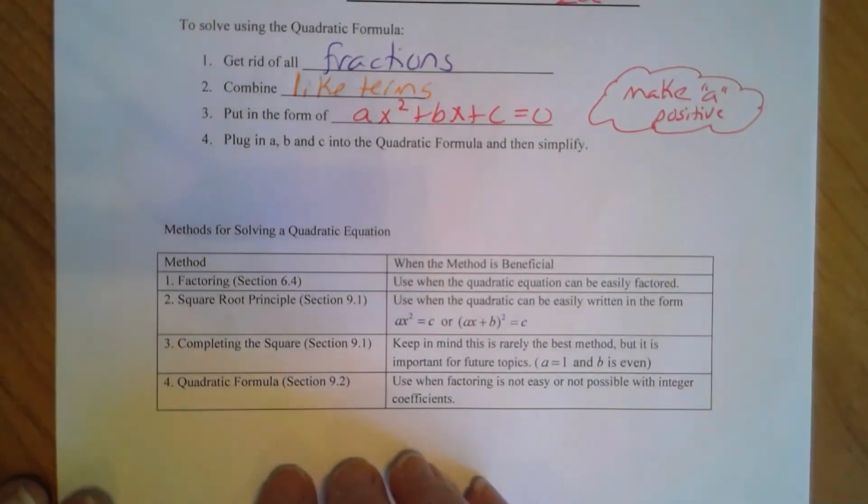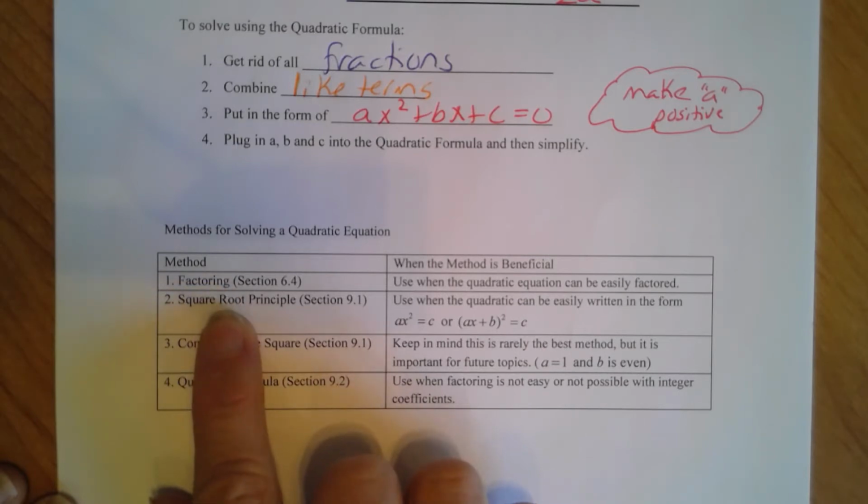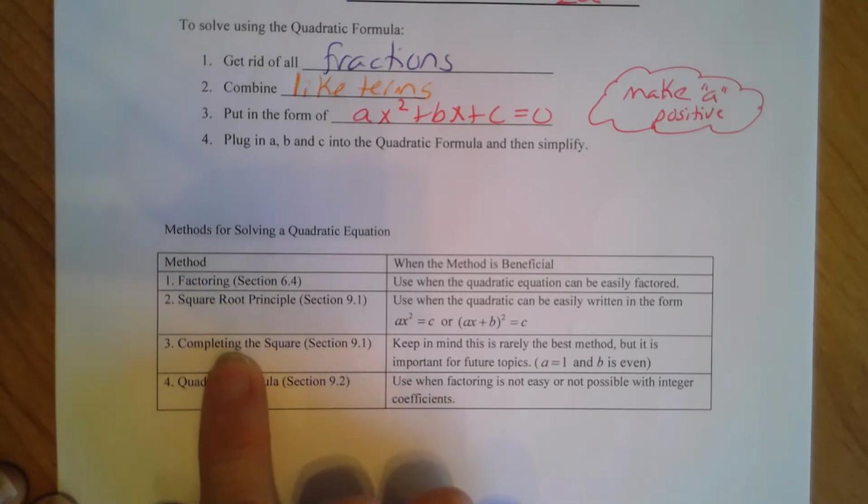So when you hear the word quadratic, you do need to think of an x squared. And we had different ways to solve quadratics. The way that we learned back in section 6.4 was we factored. But now not everything's going to be factorable. We learned the square root property in 9.1, and we learned how to complete the square in 9.1. And then in this section, we're going to use the quadratic formula.